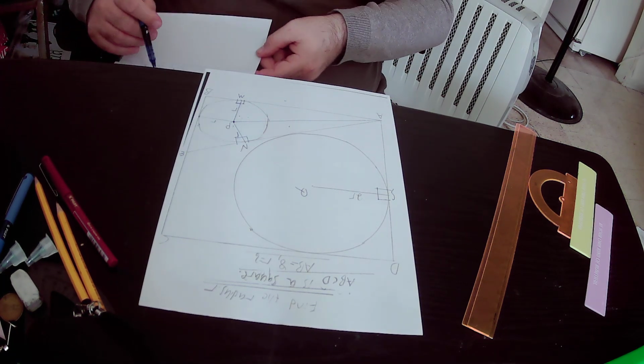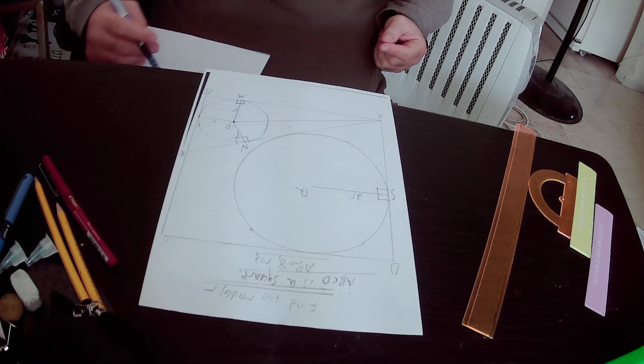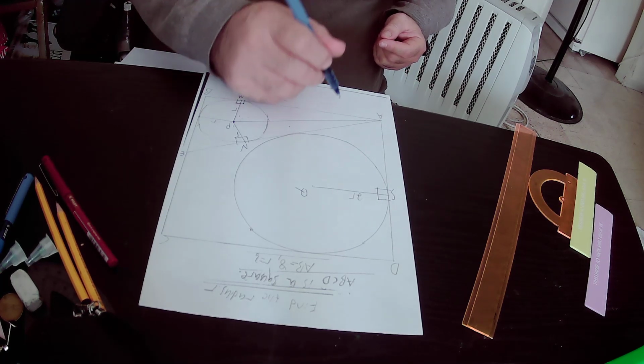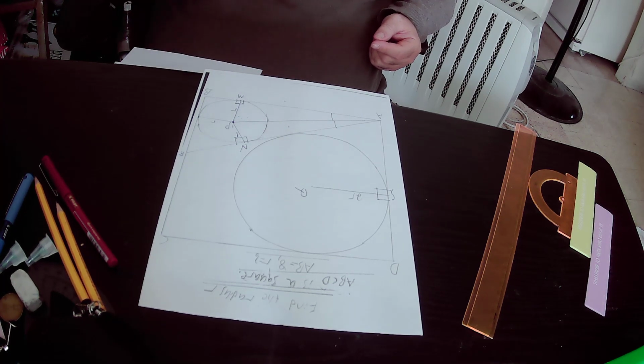From the fact that those two right triangles can go into each other, we will conclude that those two angles are equal to each other according to the rule that corresponding angles in congruent triangles are equal to each other.